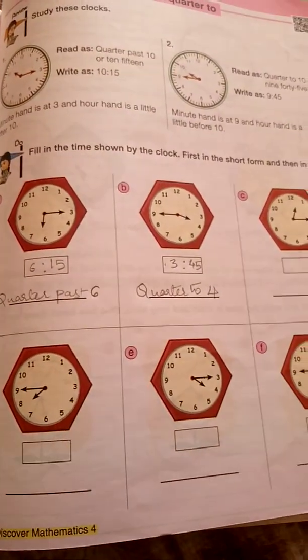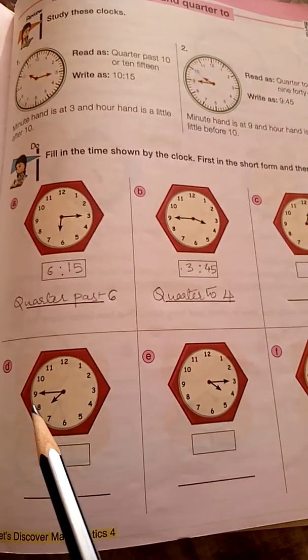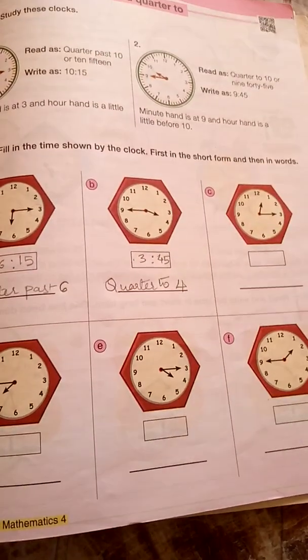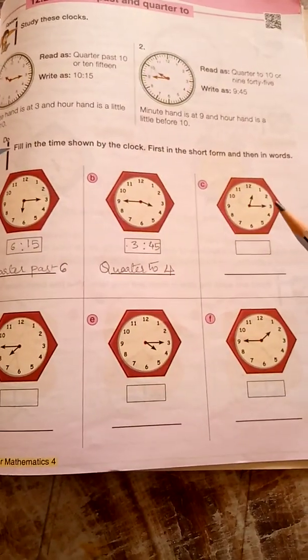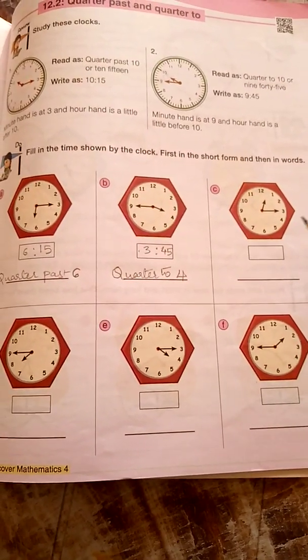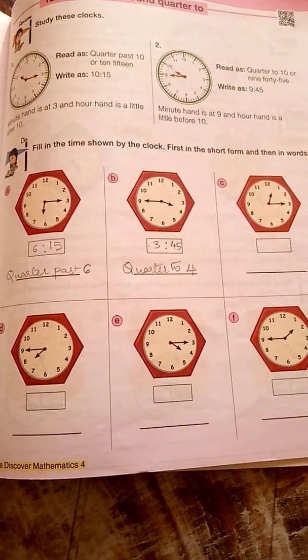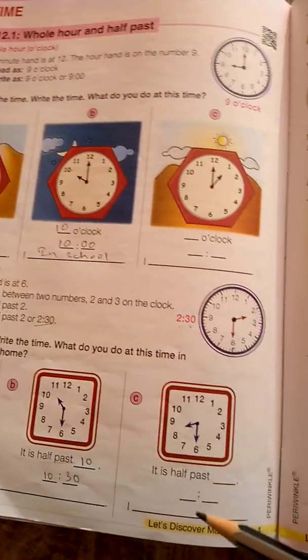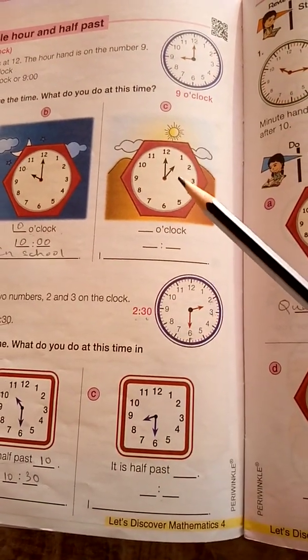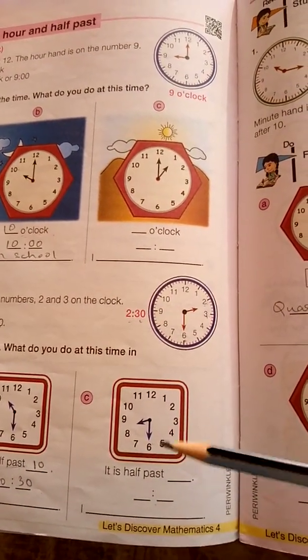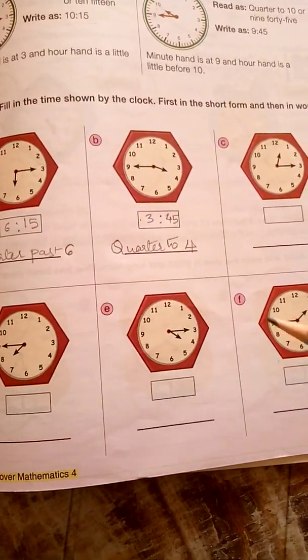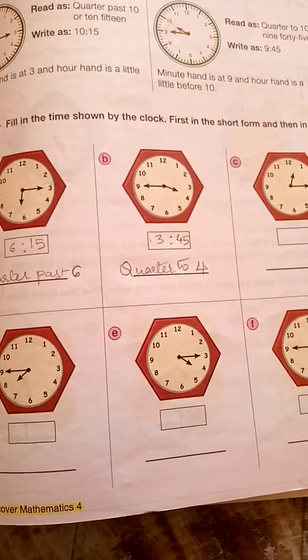This sum, that is C, D, E and F, will be your homework. Understood? I want you all to do this and send me the pictures, children. I want you to do the sum C, D, E and F as your homework, and here I have left two sums for you, that is C in this one and C in this one. So total 1, 2, 3, 4, 5, 6 I have given you as homework.